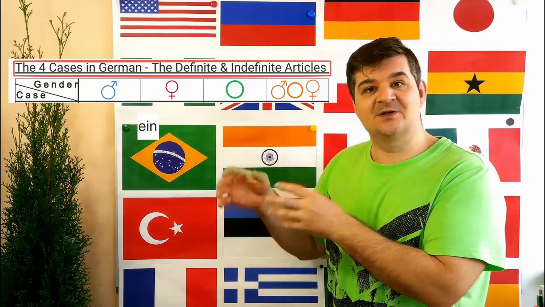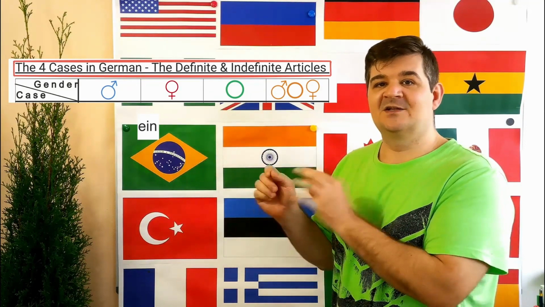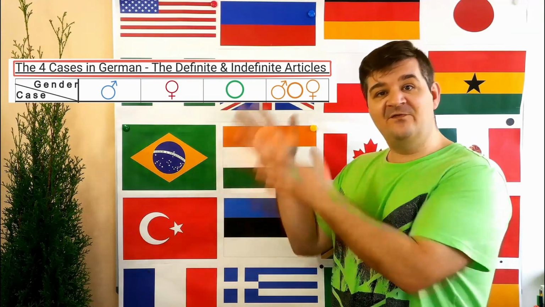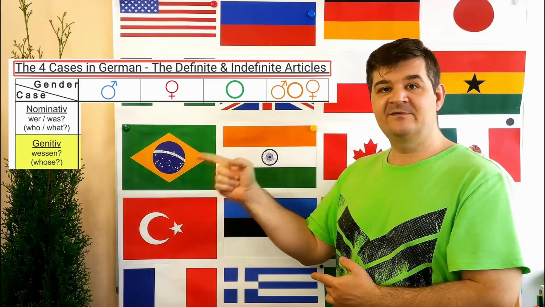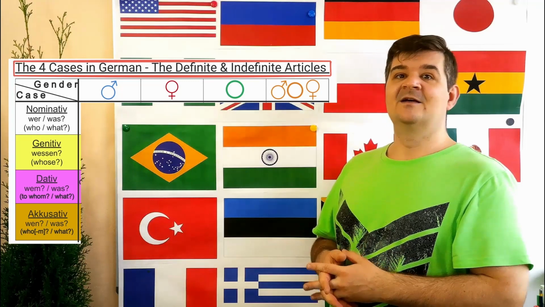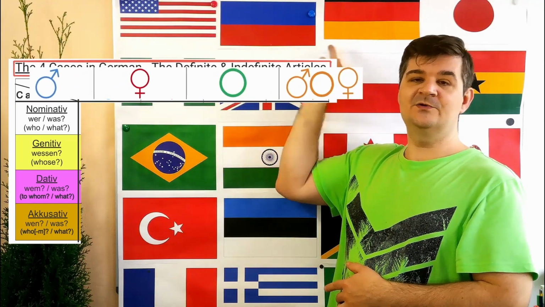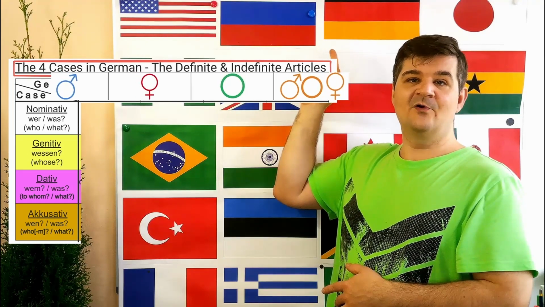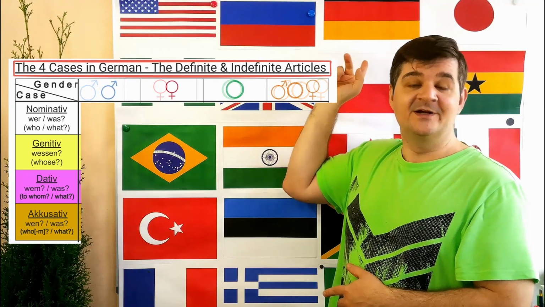What goes for the indefinite ones? They are derived from the word ein, which is the core of such an article, and all you do is again change the ending of this little word. Once again, you have the 4 cases, which are nominative, genitive, dative, and accusative, and again the 3 genders, male, female, and neuter, and of course the plural number, which doesn't care about gender in German.